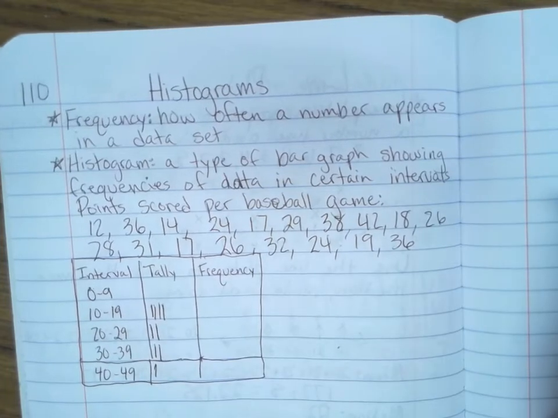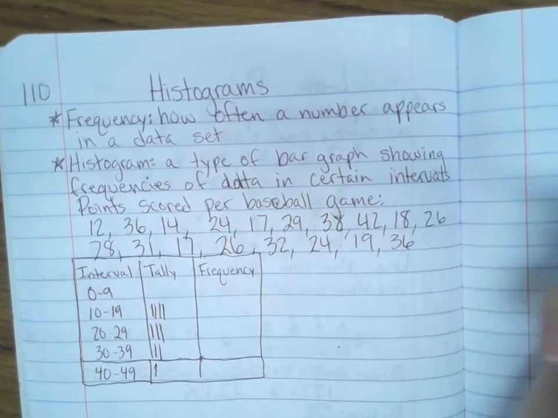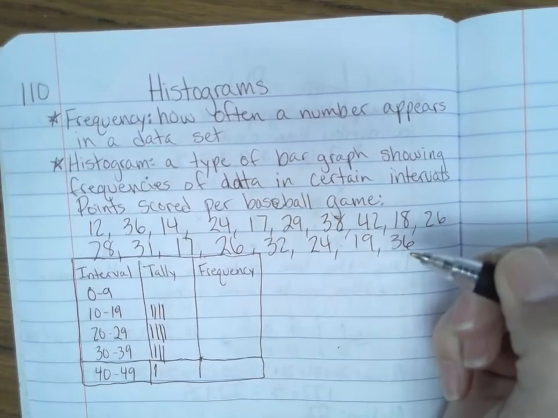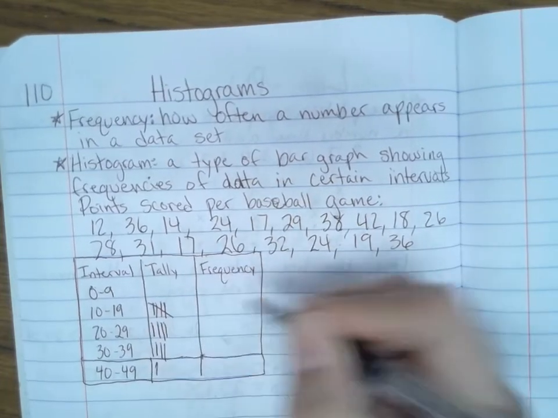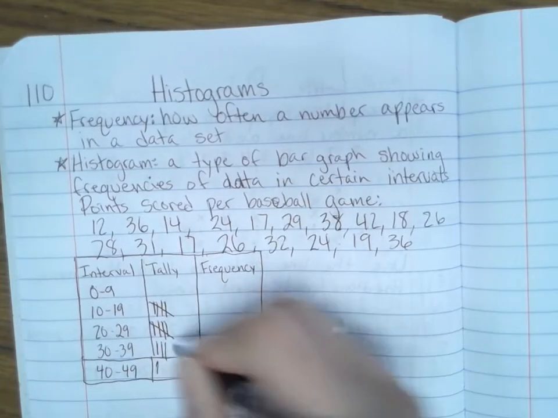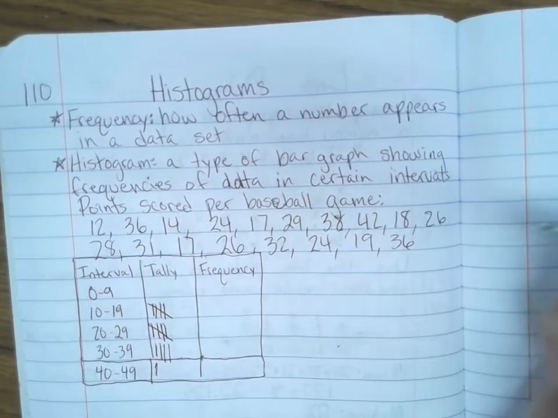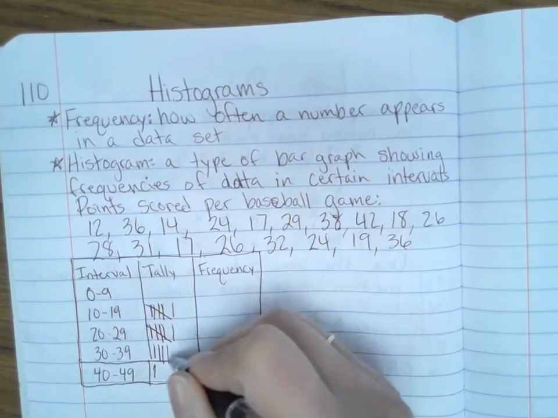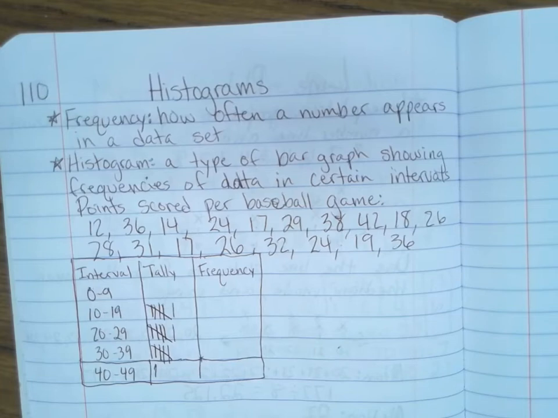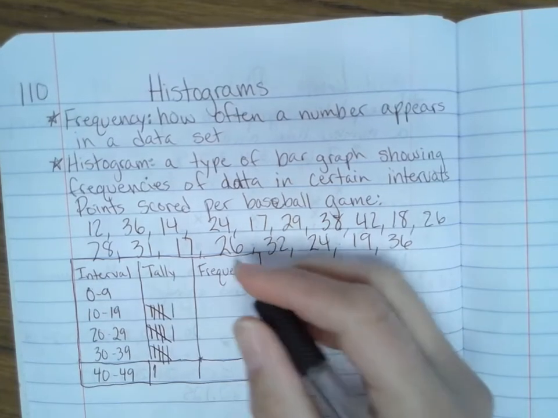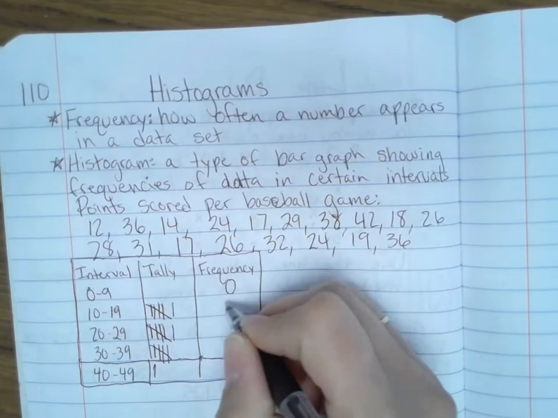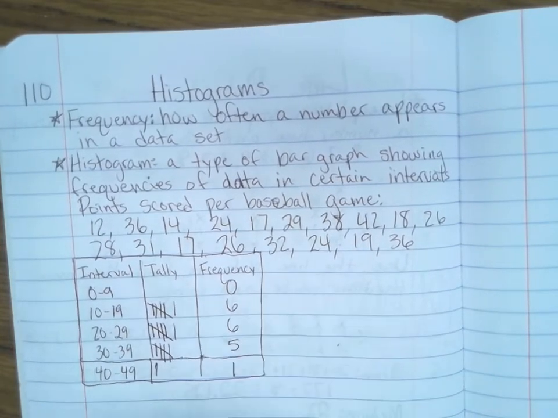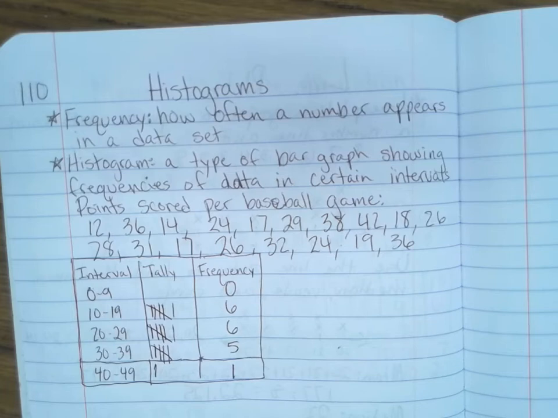18, 26, 28, 31, 17, 26, 32, 24, 19, and 36. Okay, so here I have 0, 6 in this one, 6 in this one, 5 in this one, and 1 in this one. So now we make a frequency histogram.